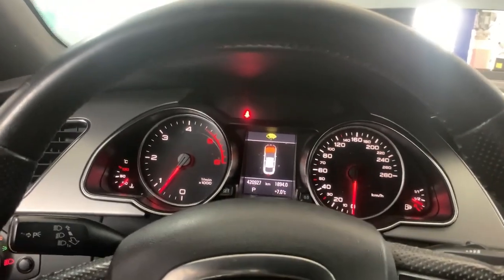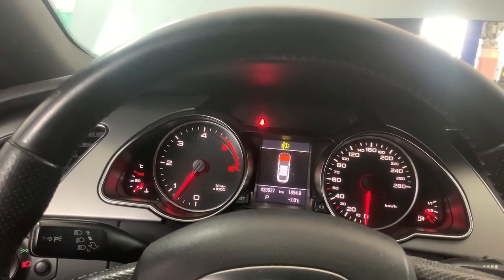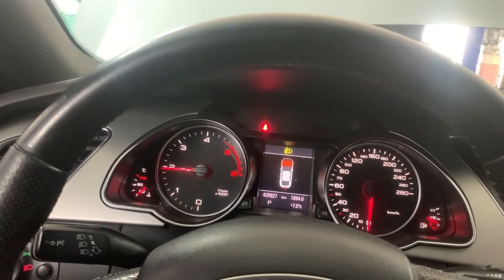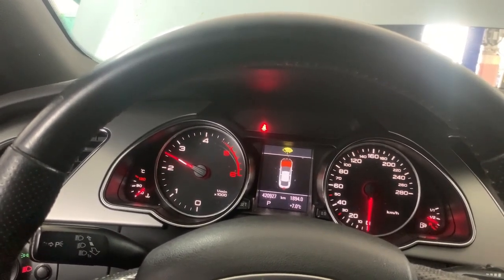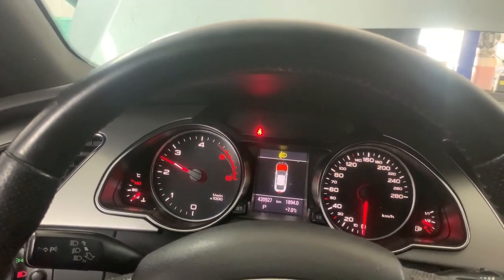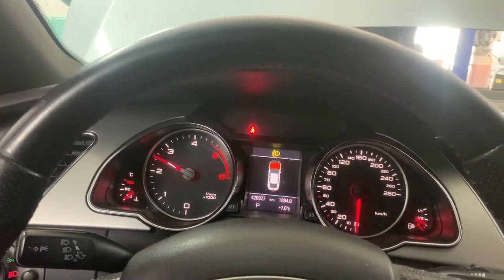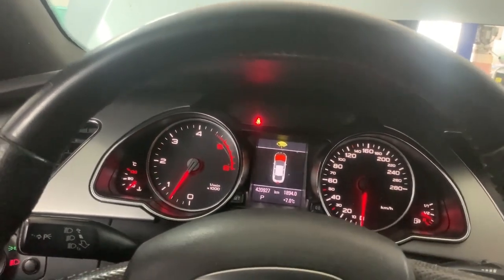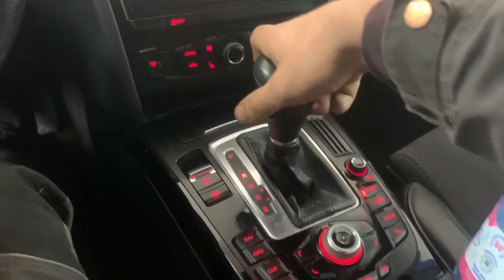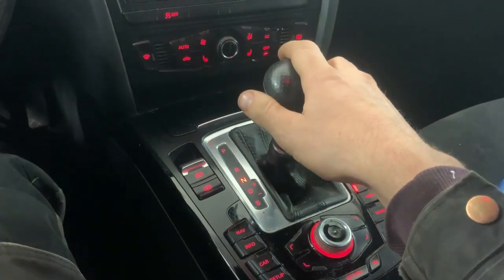Next I'm going to start the car and rev the engine until 2,500 RPM so that I can bleed the transmission. We'll hold 2,500 RPM just for a couple of seconds, and that will be enough. Next we'll go through all the gears, holding in each gear for about 2 seconds. We do that 3 times.